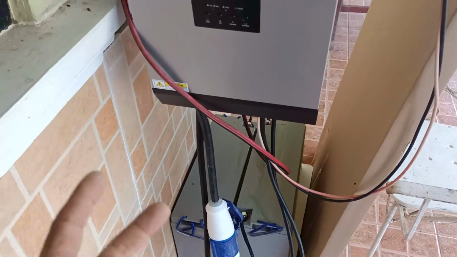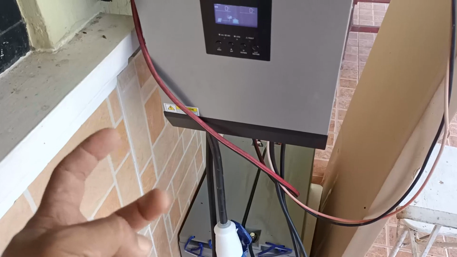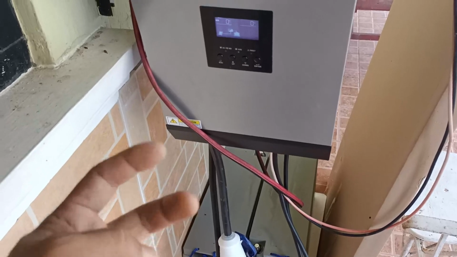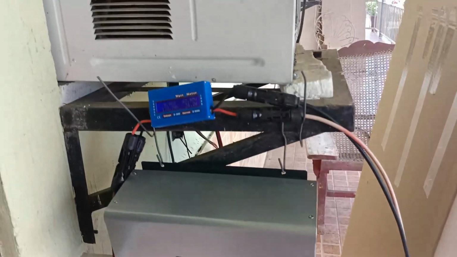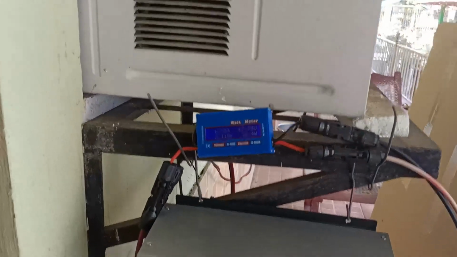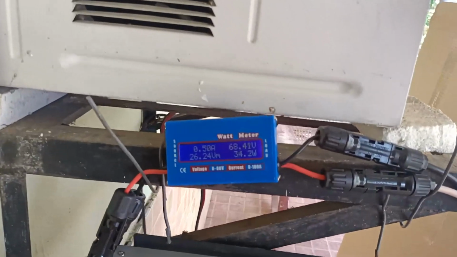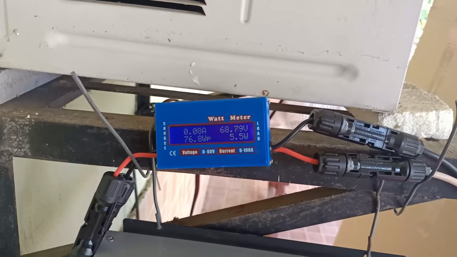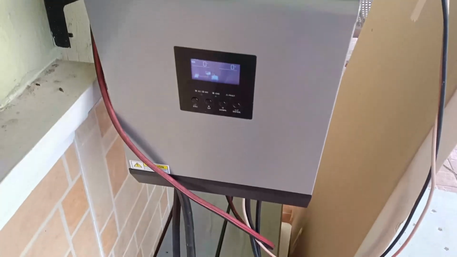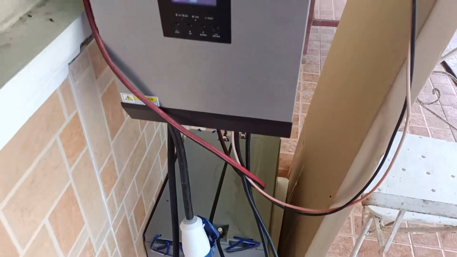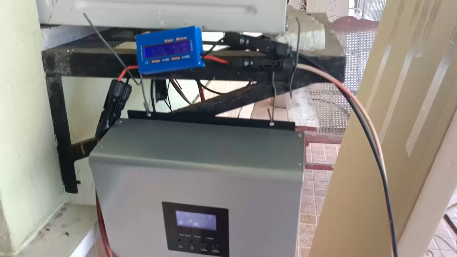So the battery and solar go into the inverter and share the load. So that's the test. It's really important to understand what's going on with this system so that one is not ignorant of the happenings.